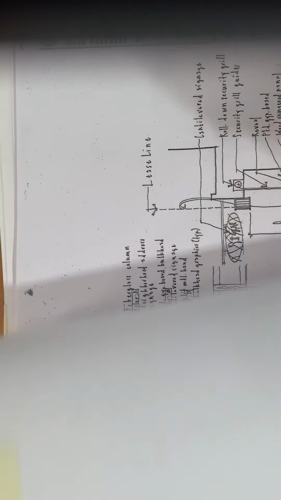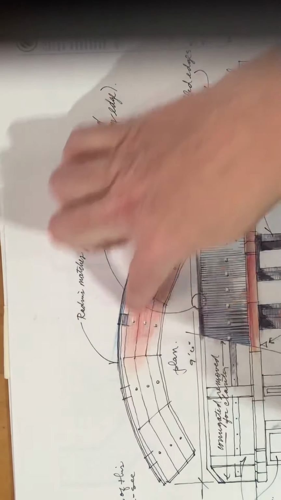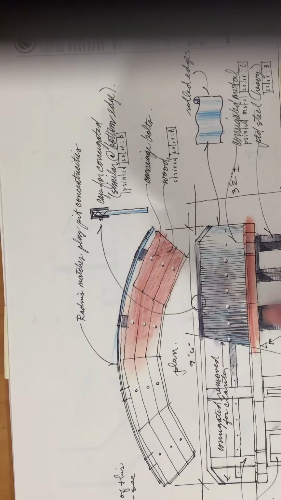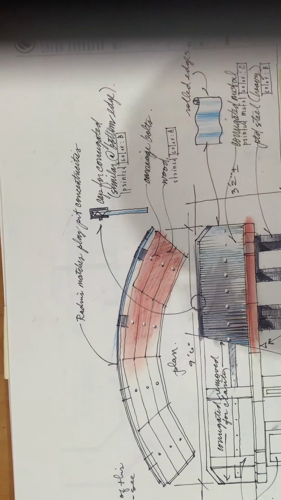Let me show you one more example. We have a bench in here somewhere. Oh yeah, here we go. So again, here's the top of the bench in plan view, and here it is in elevation. So they're just showing what those materials could be and how to best represent that.